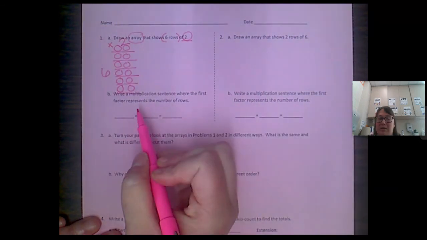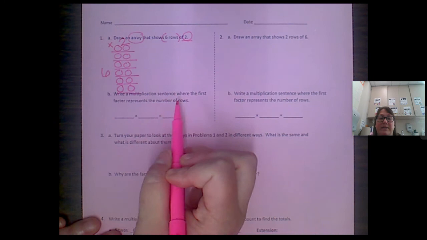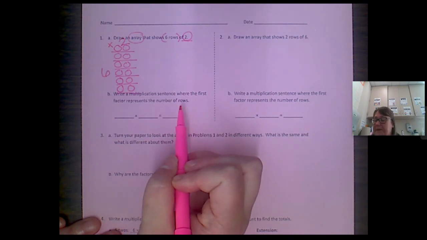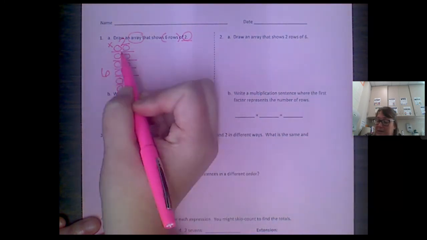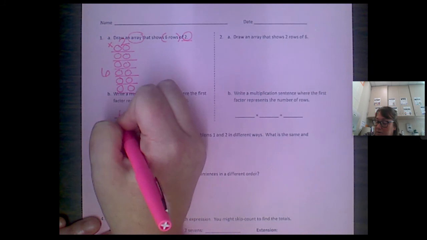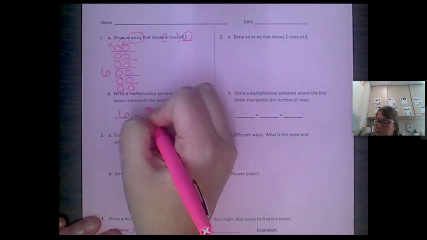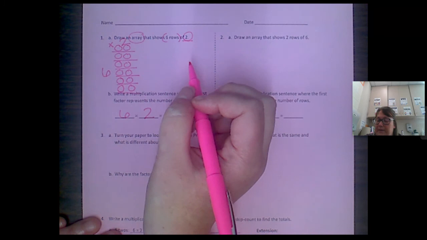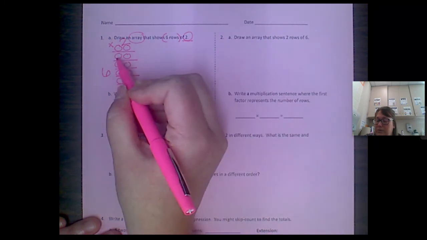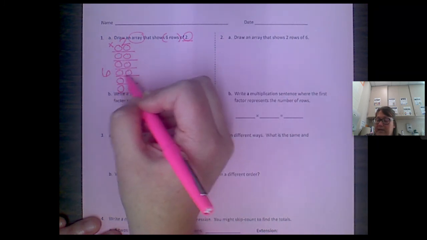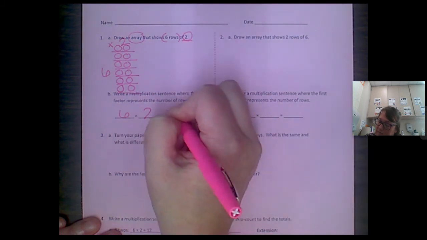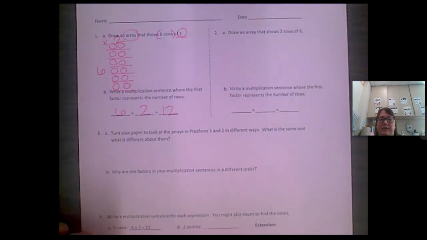And then part B is asking us to write a multiplication sentence where the first factor represents the number of rows, which is exactly what we've been doing. So we have 6 rows times 2, because there's 2 in each row. And let's count by 2s to find that total. Ready? 2, 4, 6, 8, 10, 12. So my total there is 12.